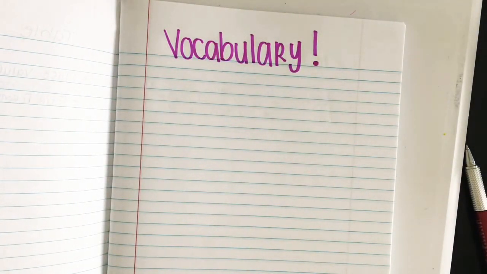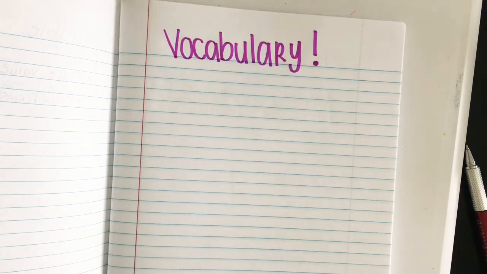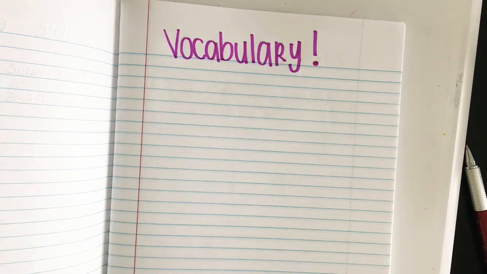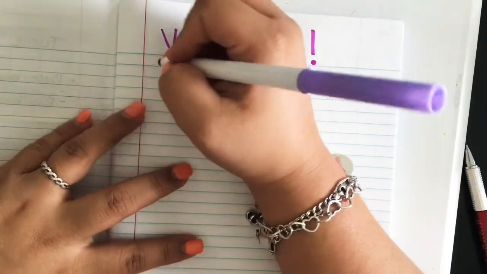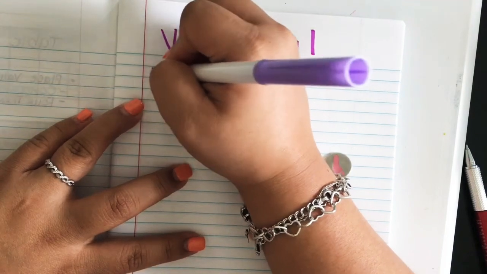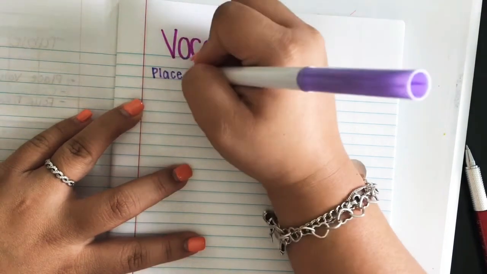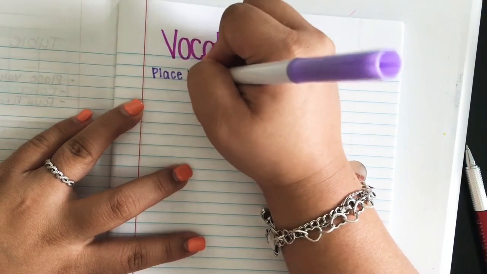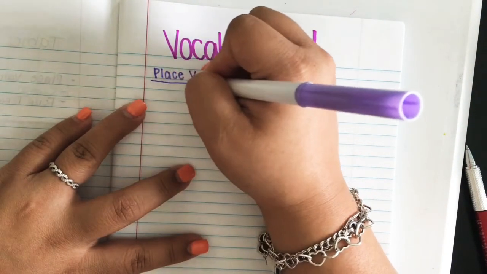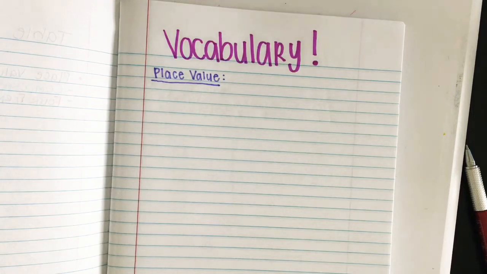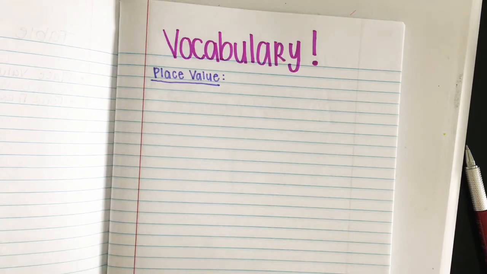Vocabulary. All right. And now in math, we're going to have different vocabulary words by our different units. So our first unit that we've been working on is, you guessed it, place value. So what I'm going to do is skip a line and write place value right here. All right. And now normally I like to write really big, so it's really hard for me to write small, but it's important that we write small because we're going to have to fit in a few words on one line.